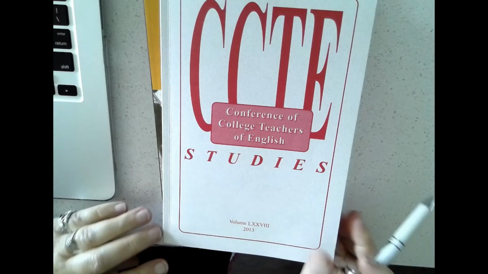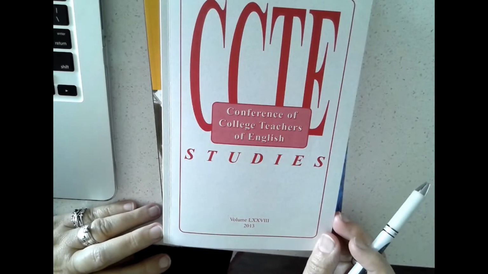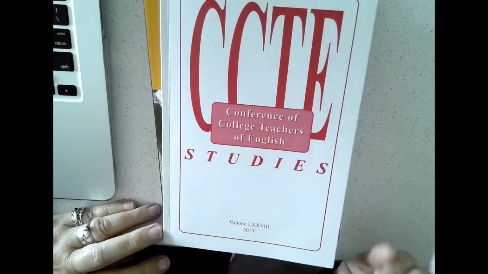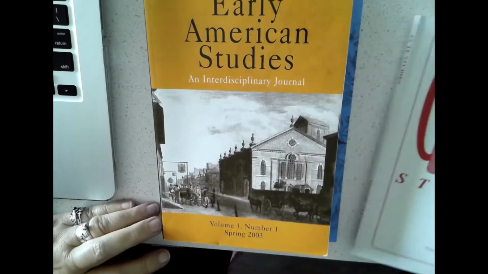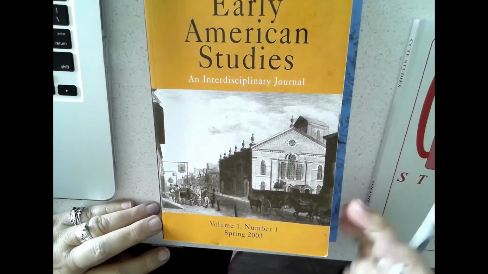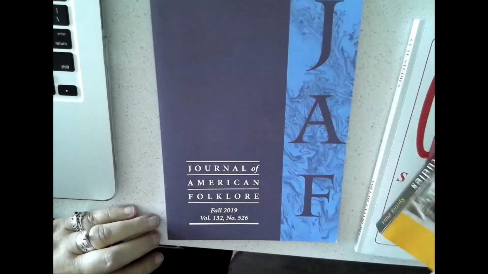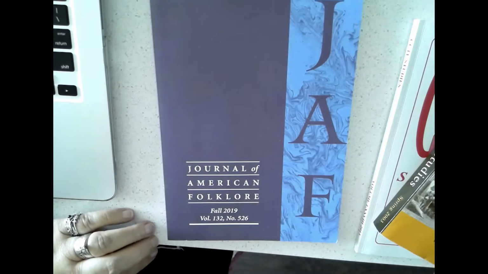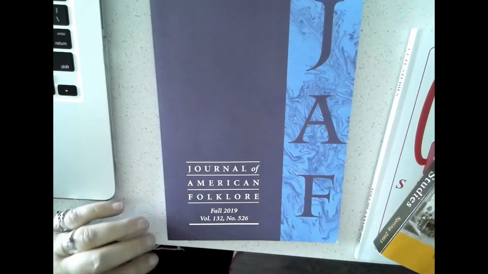Okay, so this is the scholarly journal CCTE, standing for Conference of College Teachers of English. The second one I'm going to use is Early American Studies, an interdisciplinary journal. And the third one I'm going to use is the Journal of American Folklore. Now, journals have different names.